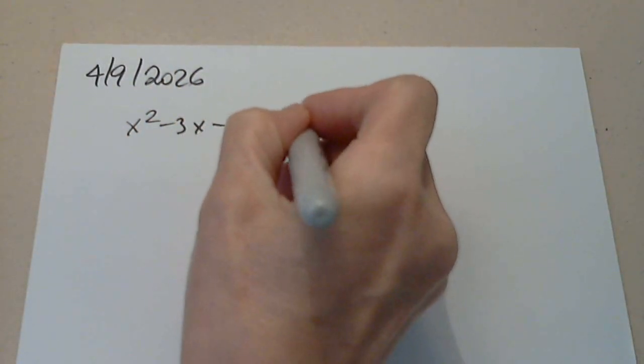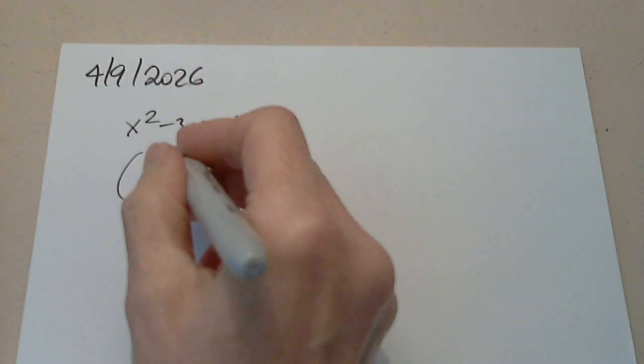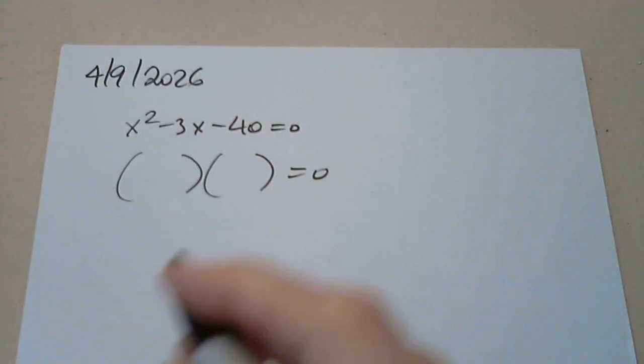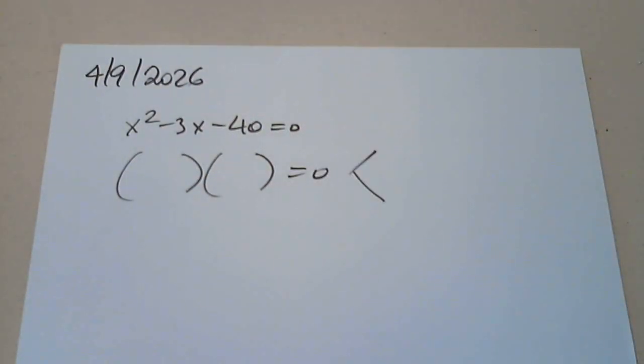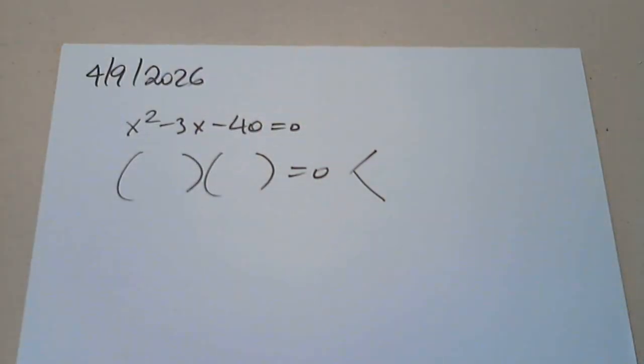So we have x squared minus 3x minus 40. This is the first application of factoring. The left-hand side has to be factored, and then we get the solutions. That's it. There is nothing else. It's in descending order, no greatest common factor, no negative leading coefficient, no special product. 1 is the leading coefficient. Can anyone tell us how to factor this?